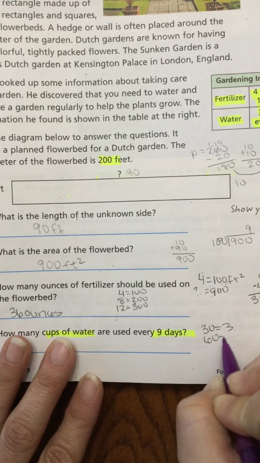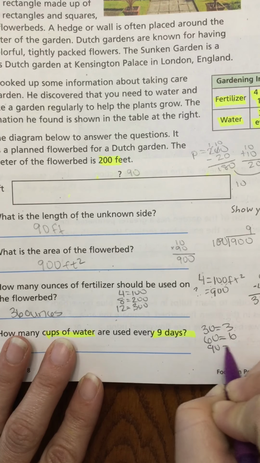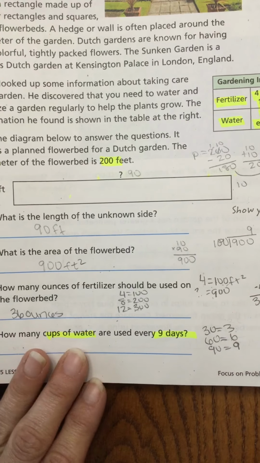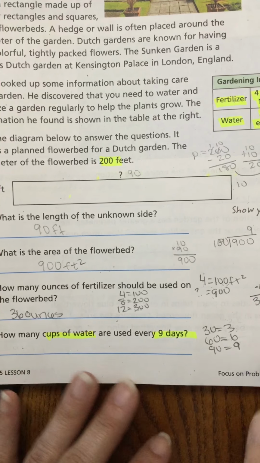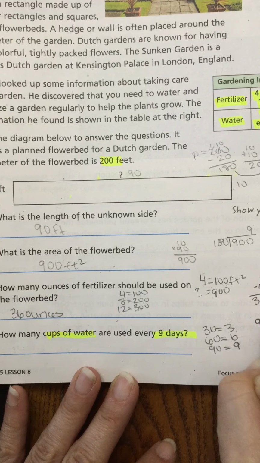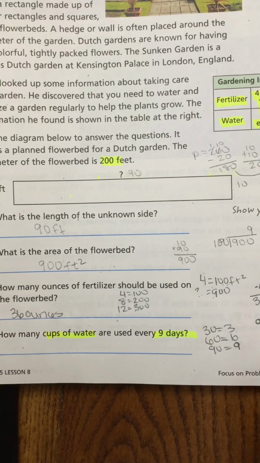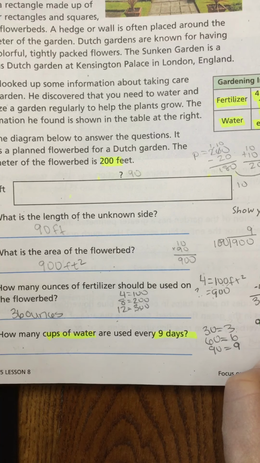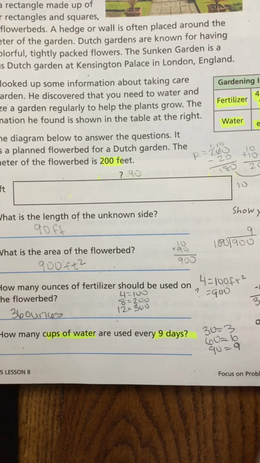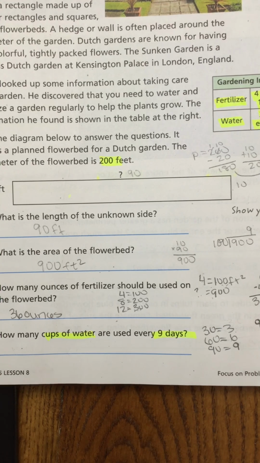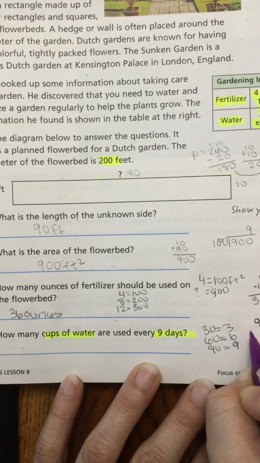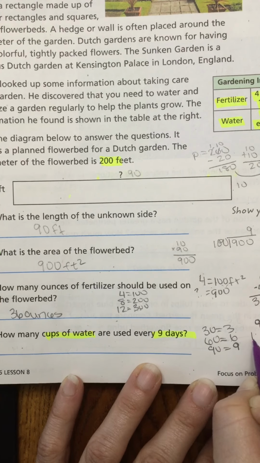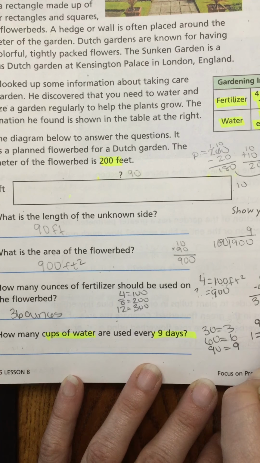Or I could do 60 equals 6 and 90 equals 9. So we are at 90. So now this is 90 cups. I'm lying to you. It's not cups, it's gallons. Now, how do I turn gallons into cups? Well, I know 1 gallon equals, brain fart, 16 cups.